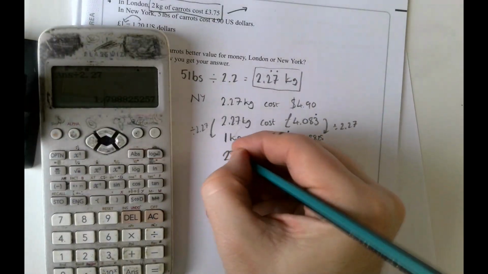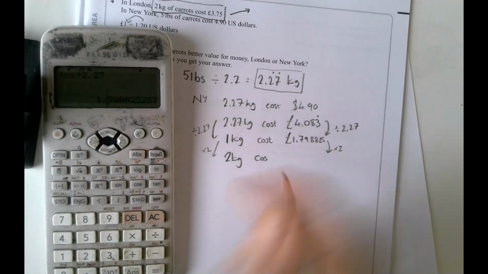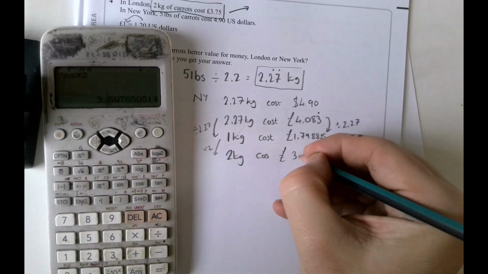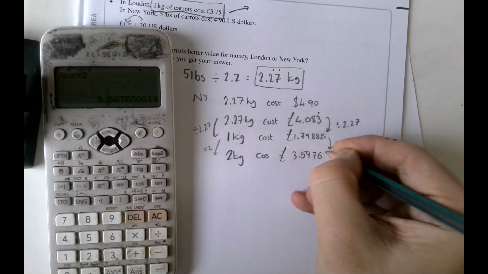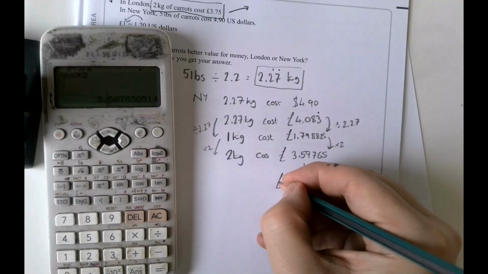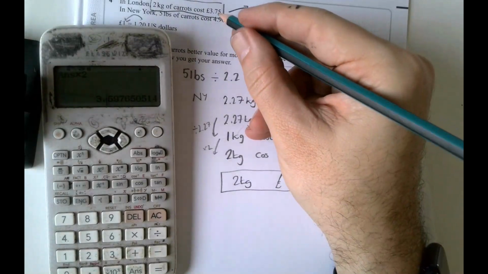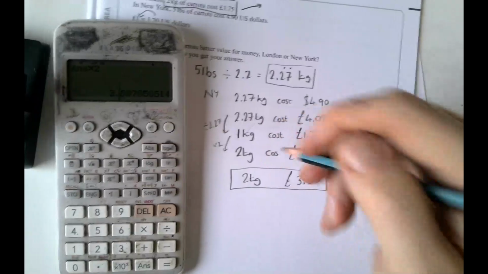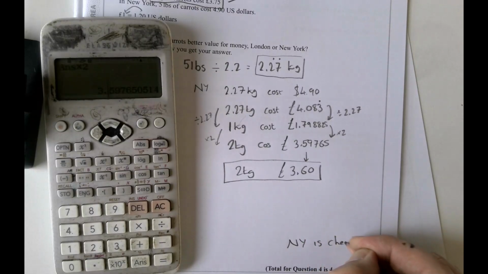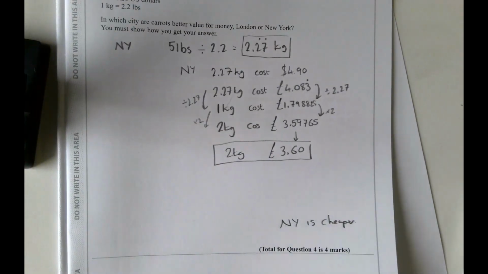Now I want to work out the cost of 2 kilograms in New York. So I'm going to multiply that by 2. So if I bought it in New York, it would cost me that much, which is about £3.60. If I bought it in London, it would cost me £3.75. In New York, 2 kilograms would cost me £3.60. So New York is cheaper. Other ways are available. You just need to get the same amount of the stuff in the same currency. But that's how I do that question.